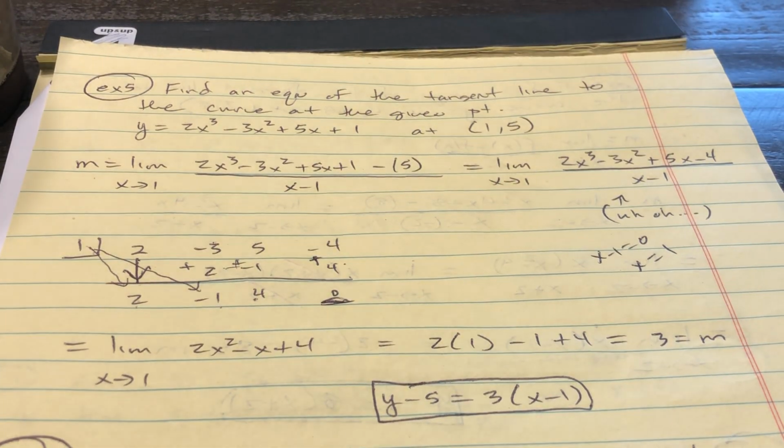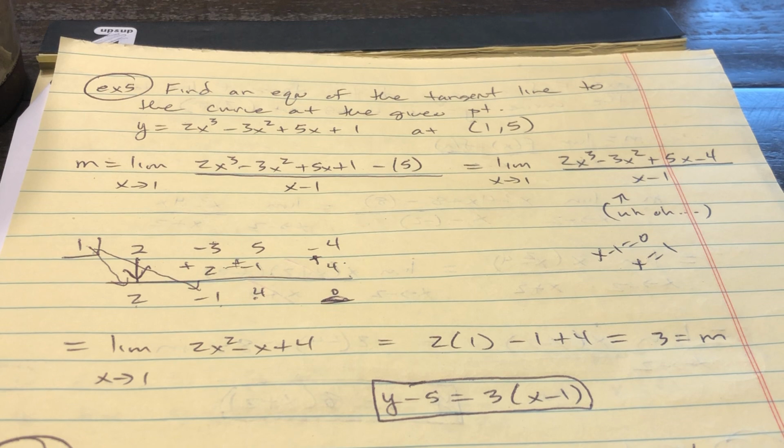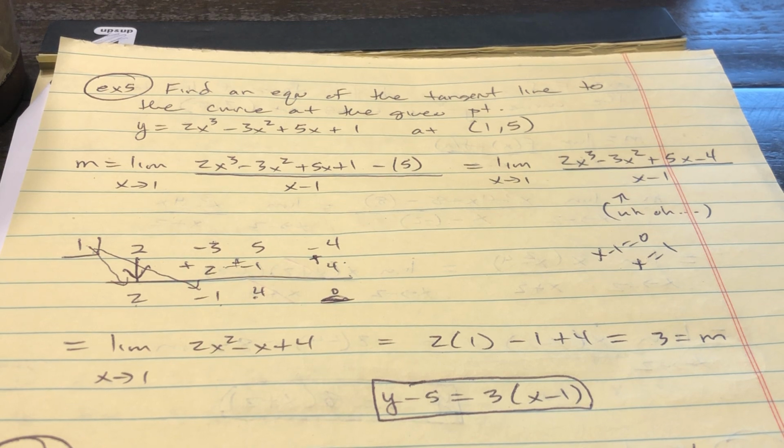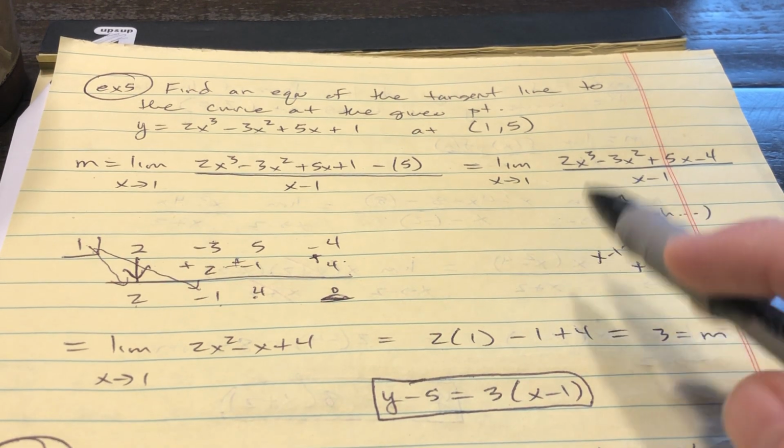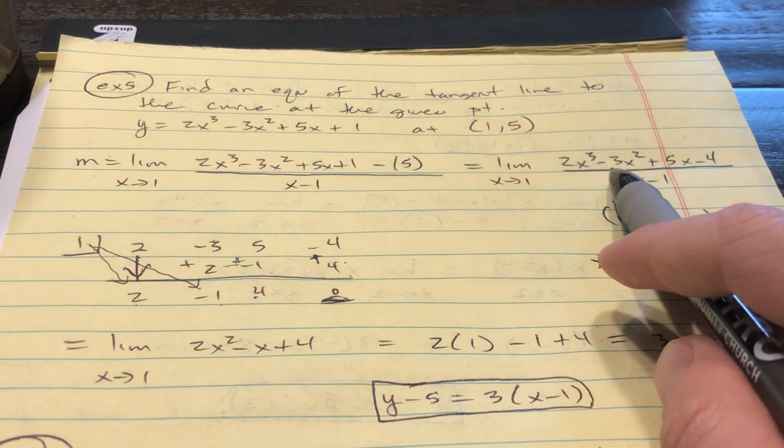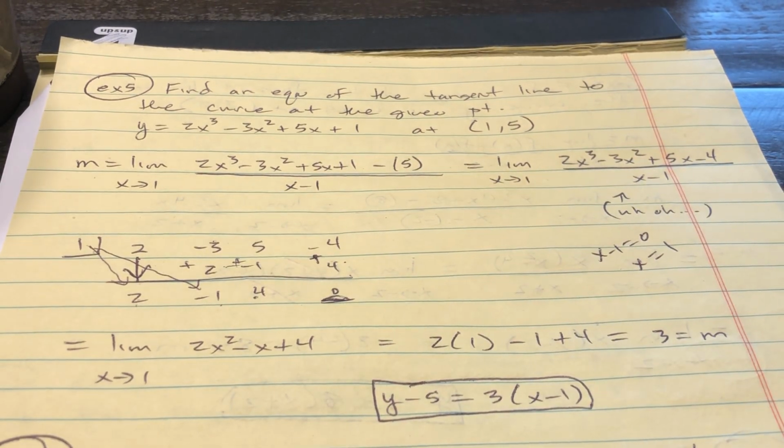If I don't get 0, which I didn't on number 6, I made a boo-boo. I forgot about something. I've been incorrect somewhere. Maybe I have to add in a 0 because I skipped a term. We'll talk about it later. But boom, I divided it out.